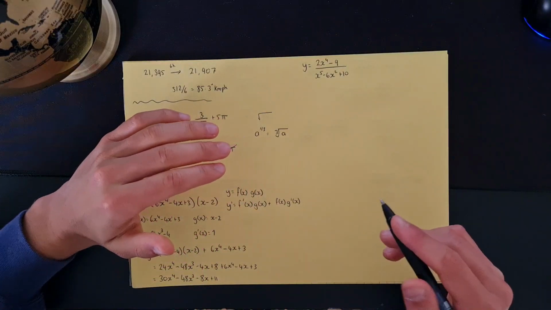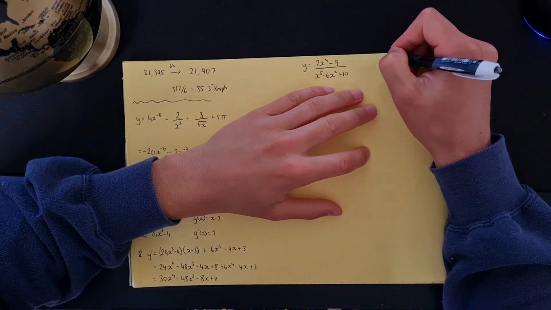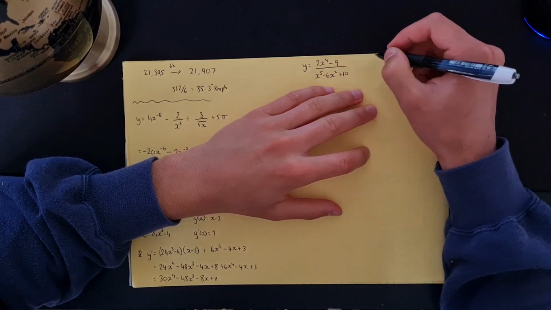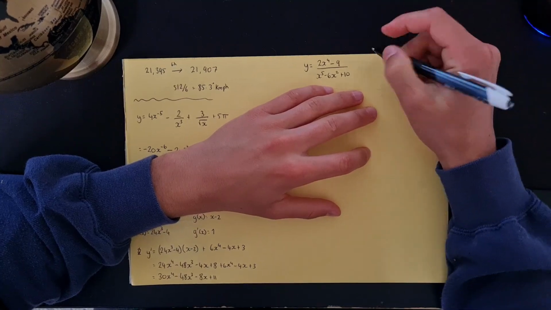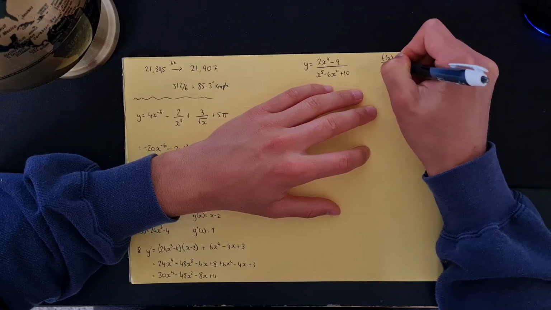Now we need to know that the quotient rule is very simply, so this here is our function, and it is in the form of f of x over g of x.